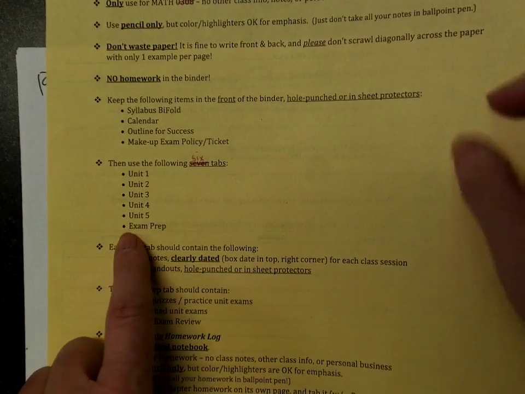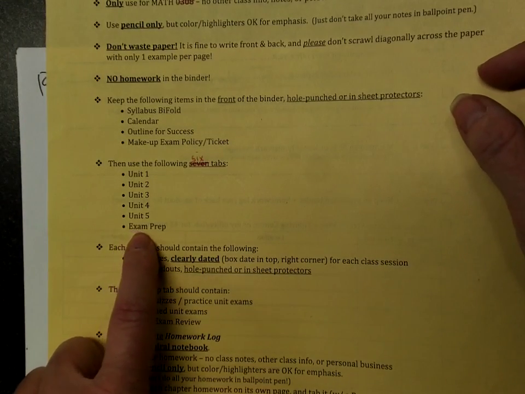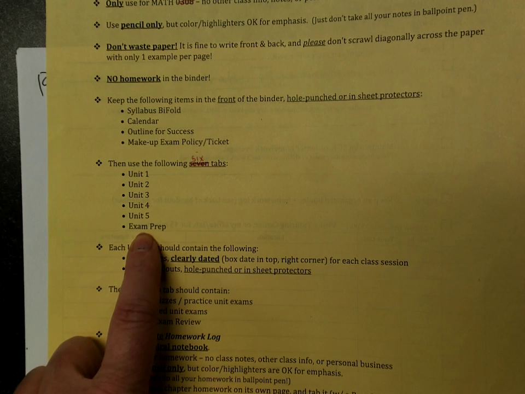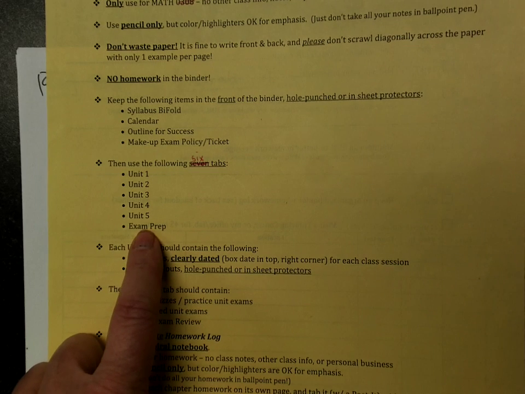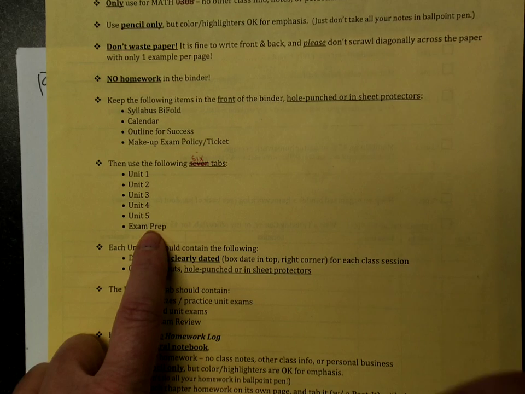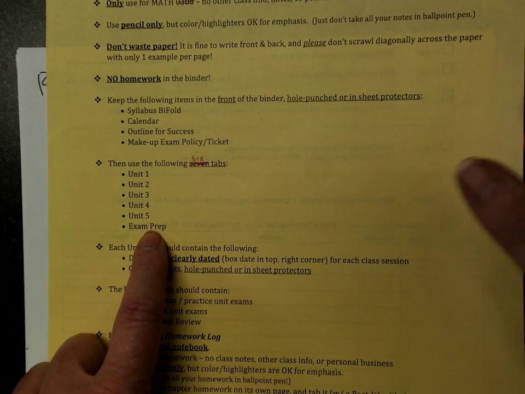Make sure that you put your exam in this last unit if you're doing the binder, because it's going to be part of your exam prep for your final. So that exam prep unit in your binder is for both your practice tests and your returned tests. So you have all of those. That'll all be good material for us to store there, to go back and reflect, and to start studying for your final.